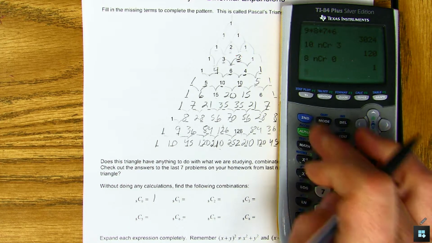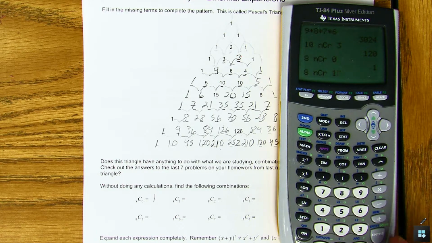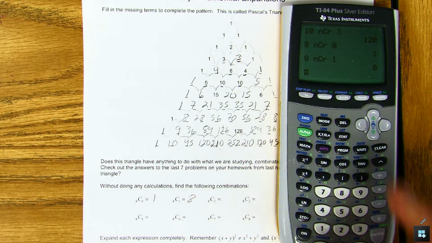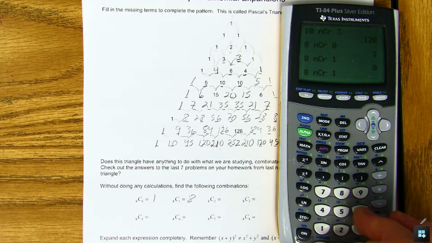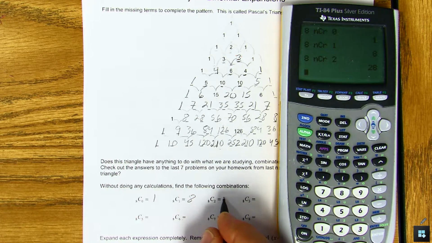8, choose 1. So I can actually now go second, enter. And I'm just going to change that to a 1. The 8s are going to stay the same and change to 1. That's an 8. Again, I did that by hitting second, enter. Going back, change that now to a 2. And I get out 28.